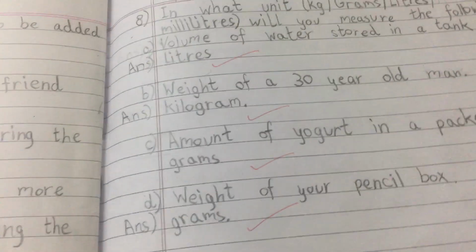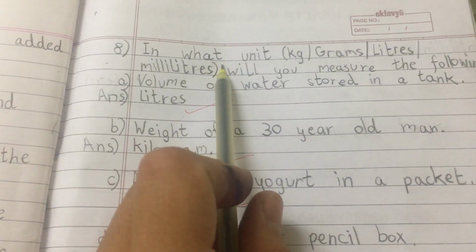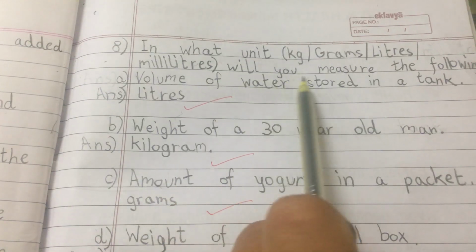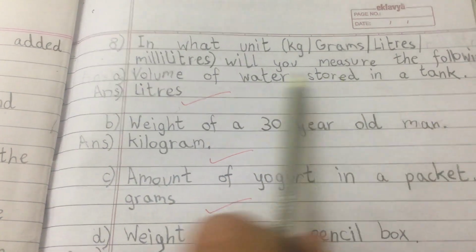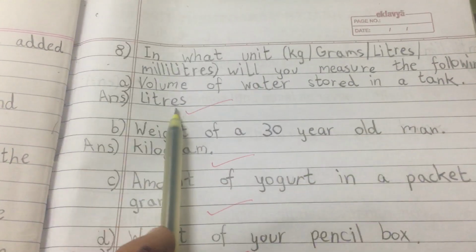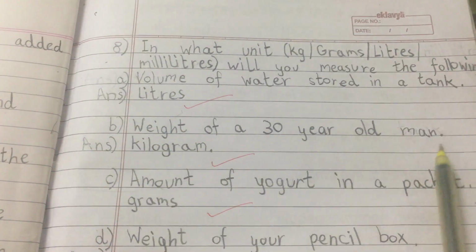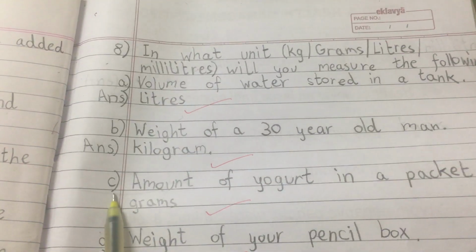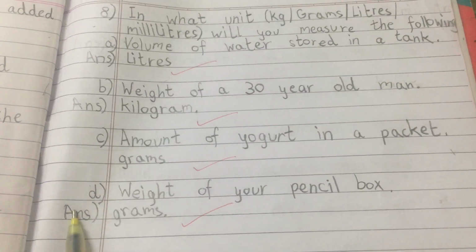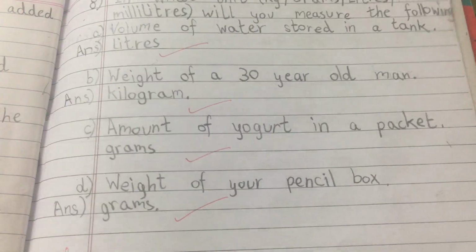And the last question is, in what unit, kilogram, grams, liters, and milliliters, will you measure the following? A. Volume of water stored in a tank is liters. B. Weight of a 30-year-old man is kilogram. C. Amount of yogurt in a packet is grams. And 4. Weight of your pencil box is also grams.